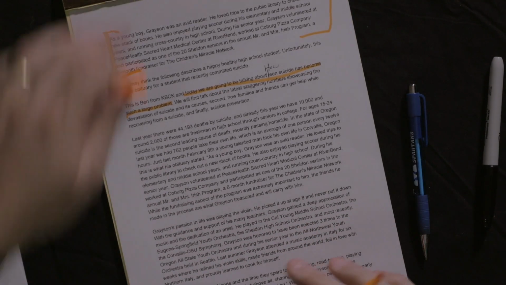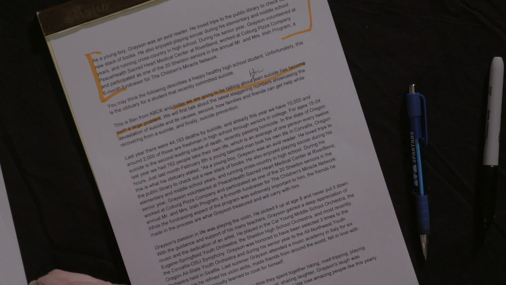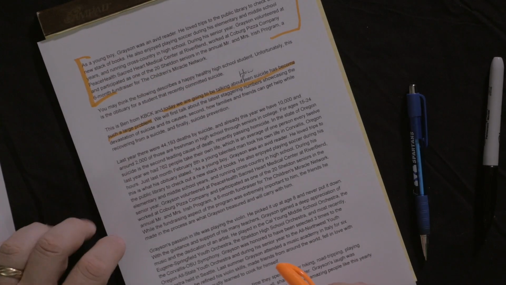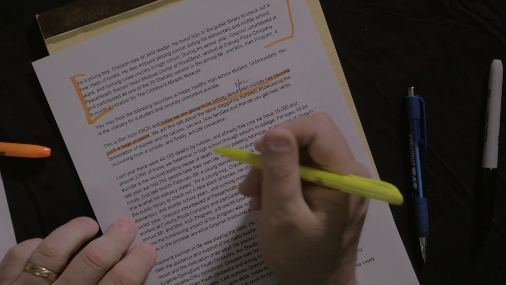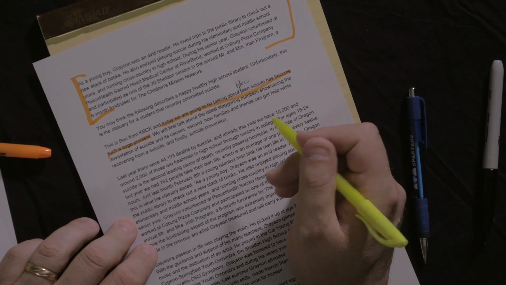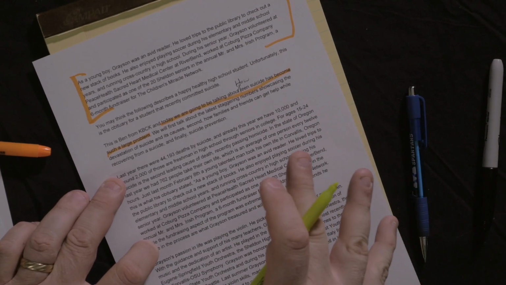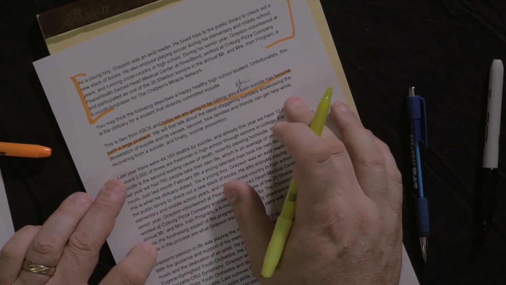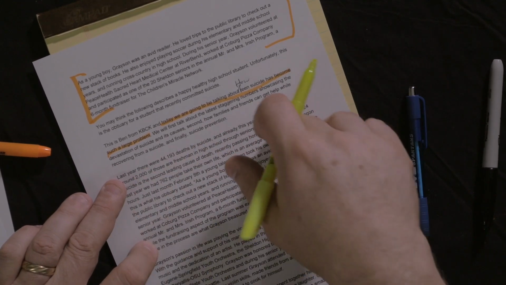The thesis does not come in the introduction. Do your introduction first to pull us into the world of the speech, then present that thesis statement. And then after his thesis statement, you'll see what we call the roadmap. The roadmap is how you're going to back up this thesis in your 3 points. He says, "We will first talk about the latest staggering numbers showcasing the devastation of suicide and its causes. Second, how families and friends can get help while recovering from suicide. And finally, suicide prevention." So in one sentence, he said, here's my first point, here's my second point, here's my third point. That overview is called the roadmap.